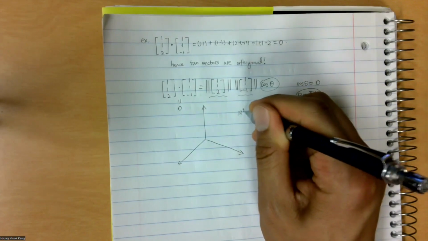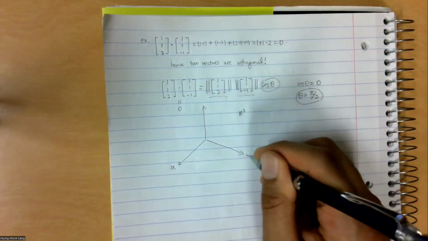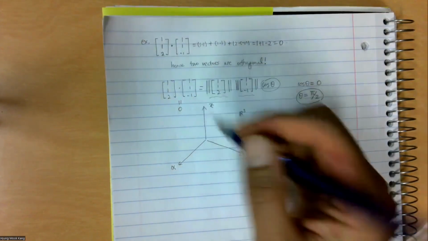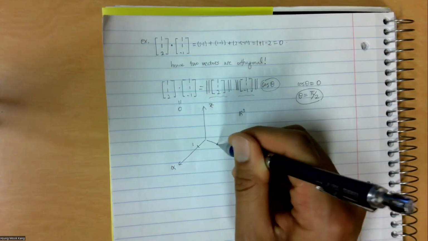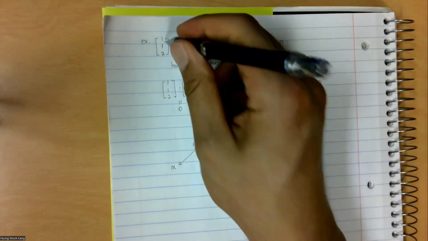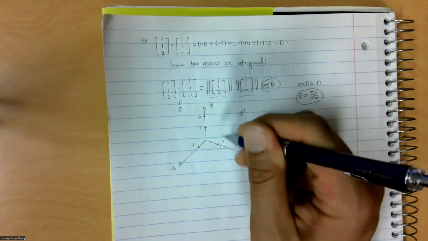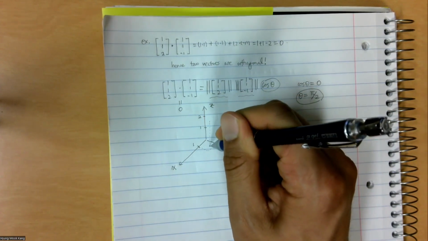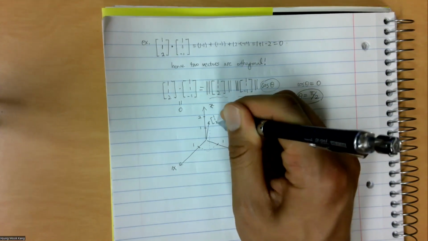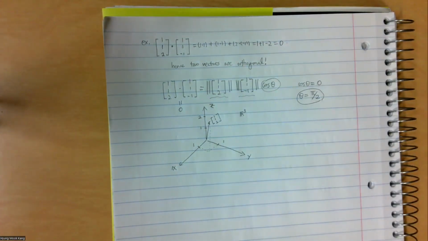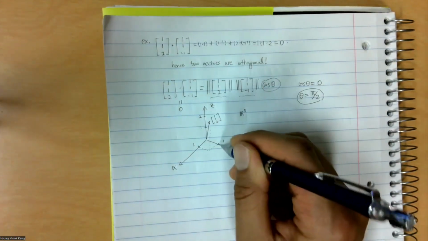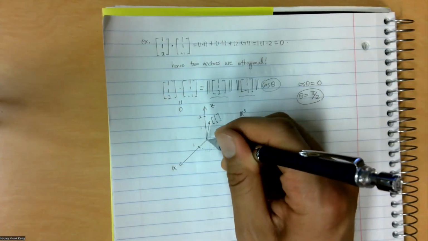Here's our R3. Here's our X and Y and Z. Let's draw vector 1, 1, 2. So this is 1, this is 1, and this is 2. And this vector is going to be roughly somewhere around here. Let's see this vector. We got 1, 1, and the Z coordinate is -1.